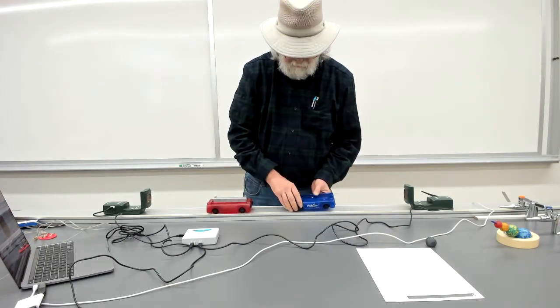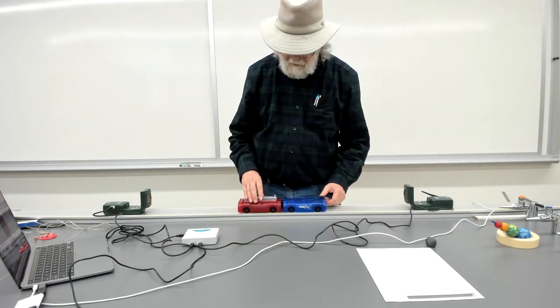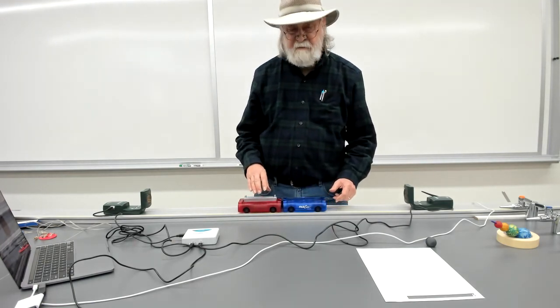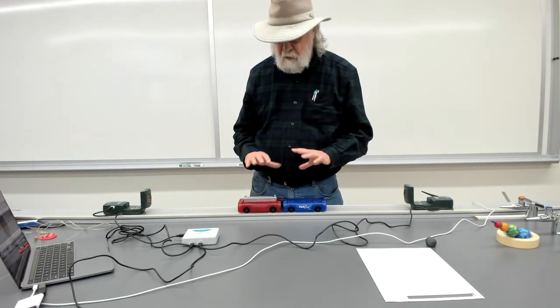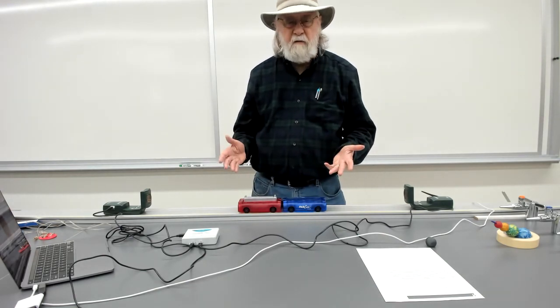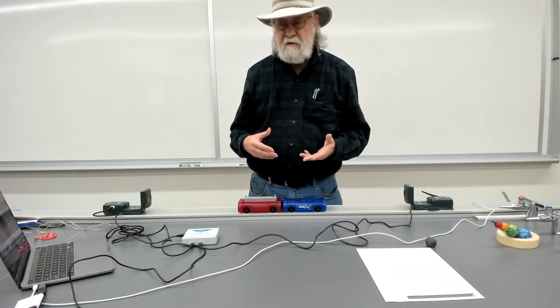So that's the physical part of the lab. The major part of the lab is analyzing the graphs, and that's what we're still going to get to do. It would be nice if we could do all of this in person, but even if I was here, there's a bunch of students that are remote.